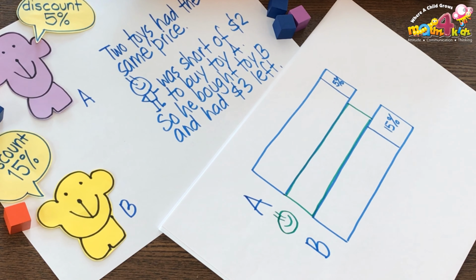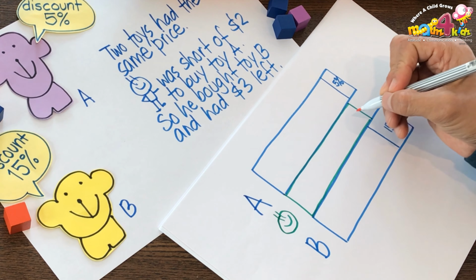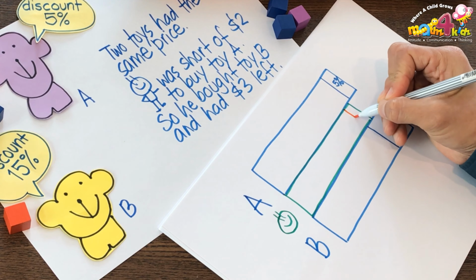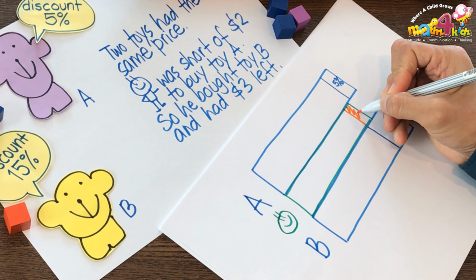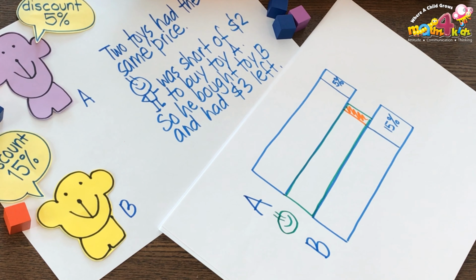I can see where the $3 should be. The $3 should be here in orange, because he bought this and he still had $3 left. What about the $2 on the bar model? Can you see where the $2 should be?